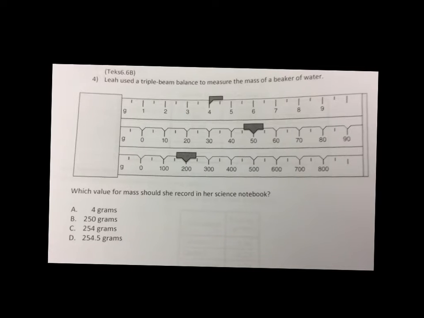Leah used a triple beam balance to measure the mass of a beaker of water. Which value for mass should she record in her science notebook? A. 4 grams, B. 250 grams, C. 254 grams, or D. 254.5 grams.